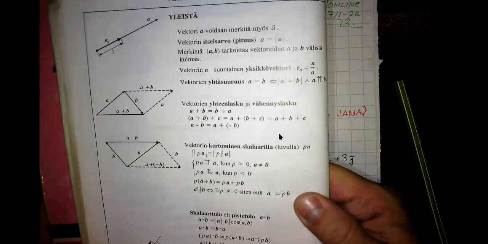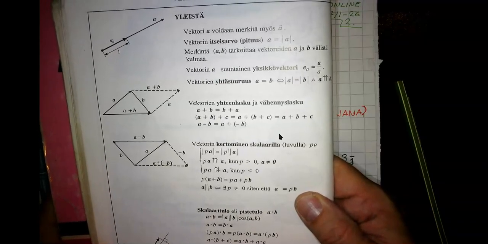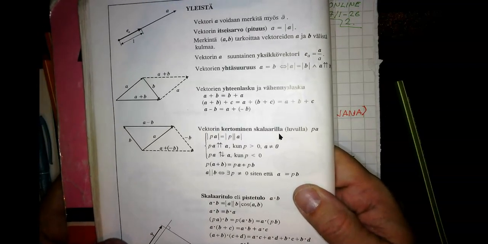Well, maybe it has been easier to write these books by using these bold fonts, but it is not so easy to understand.